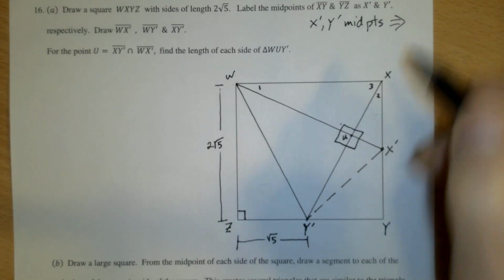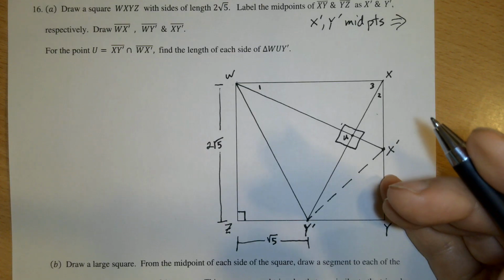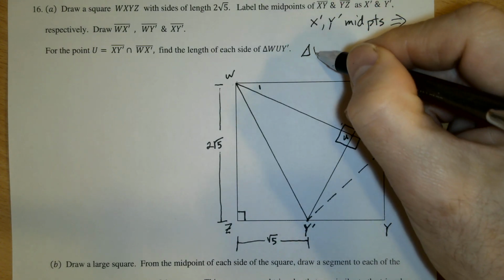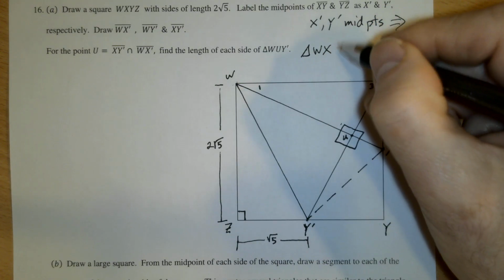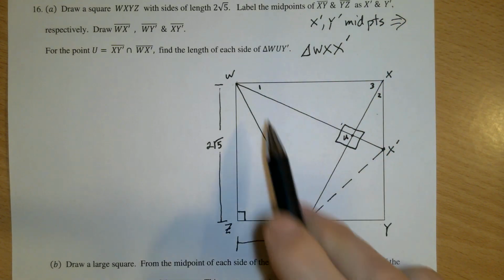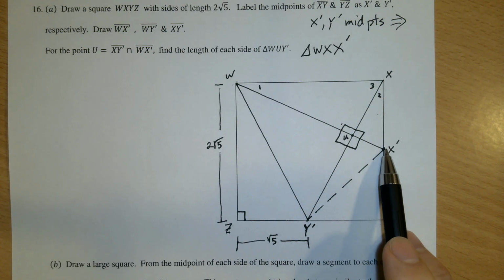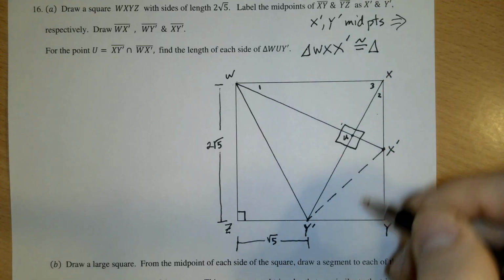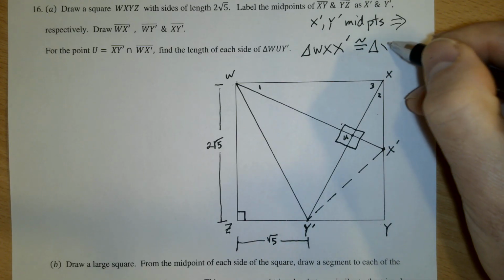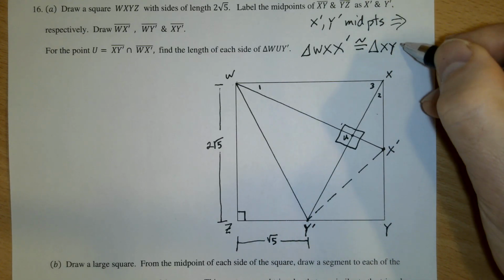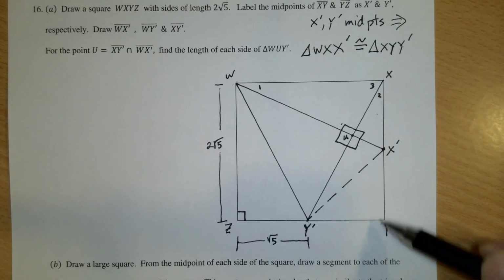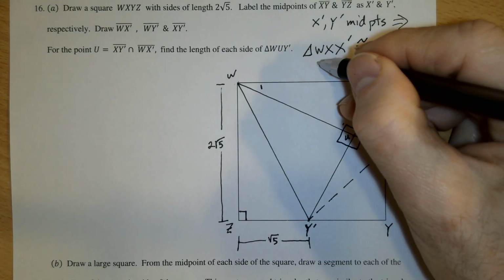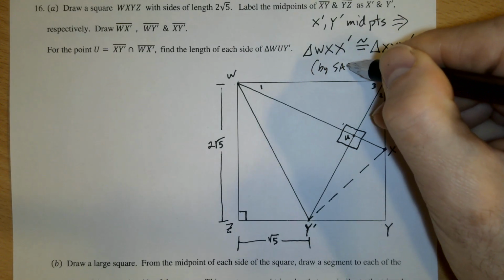That tells us that, for example, and among others, triangle WXX prime is congruent to triangle XYY prime. And there are several justifications for that. I'll go ahead and say by SAS.